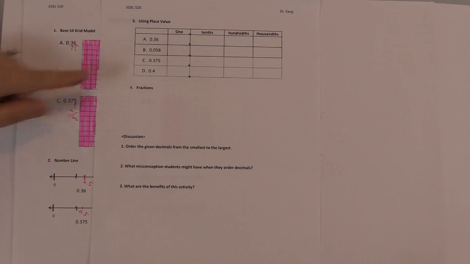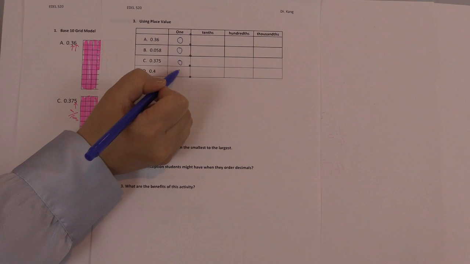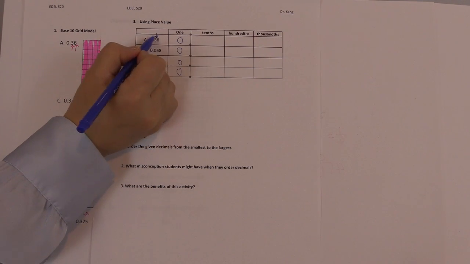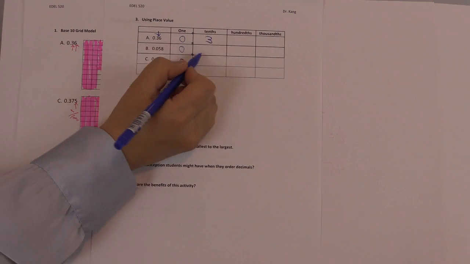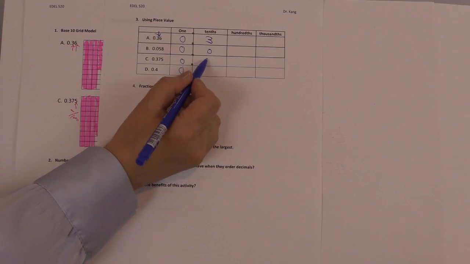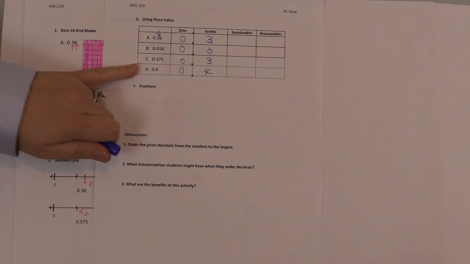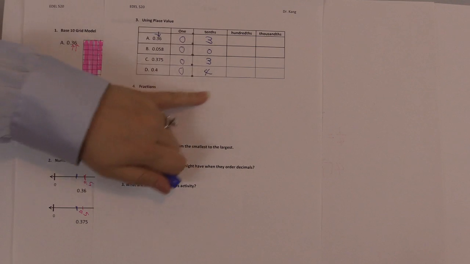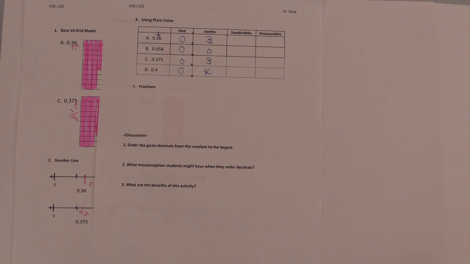What about place value? There's nothing bigger than 1. It's all 0. What about tenths? The first number is the tenths place. So A is 3 tenths. This is 0 tenths, this is 3 tenths, this is 4 tenths. Already I can tell this is the largest because the biggest value tells you this has the most. Do you see what I'm talking about? Same as the whole numbers we are doing.